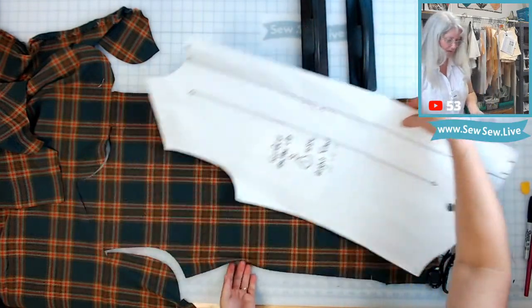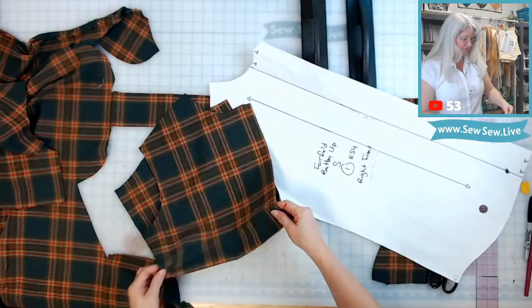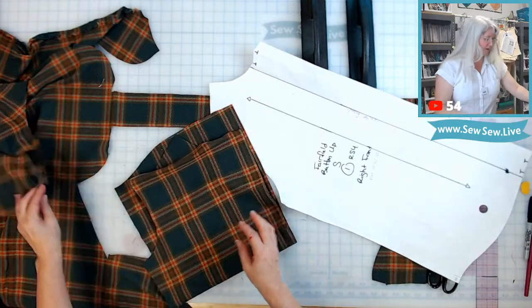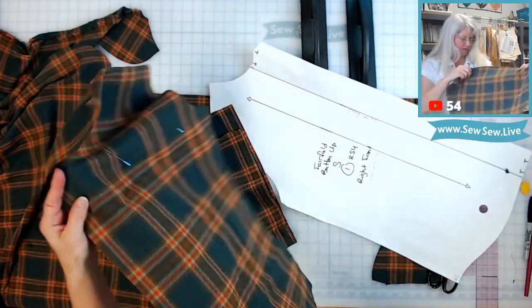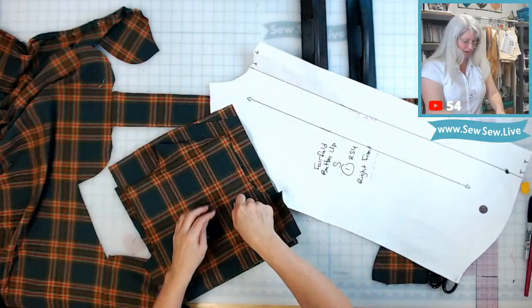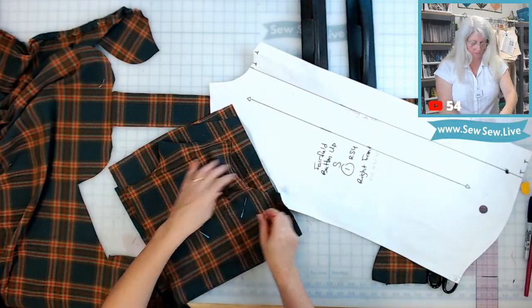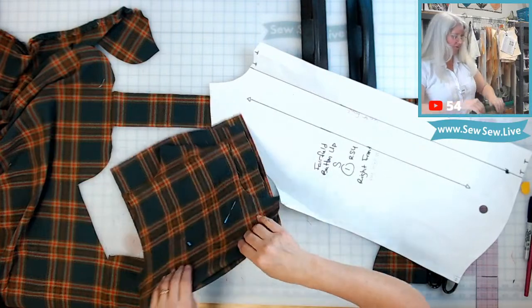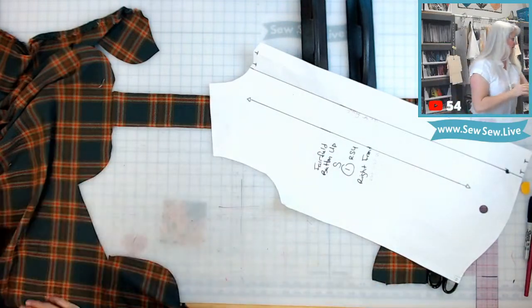our fronts are cut. The only thing we need our fronts for now is the pocket, matching the pocket. I'm putting all my pattern pieces right side up of the fabric in the bin like that.